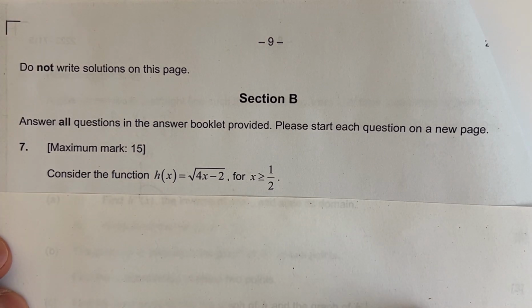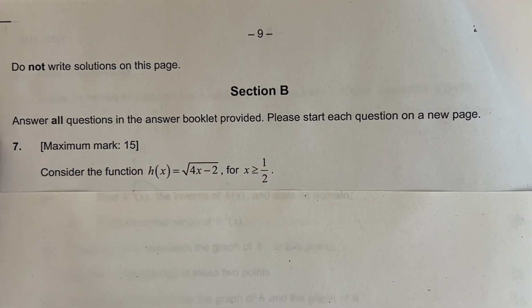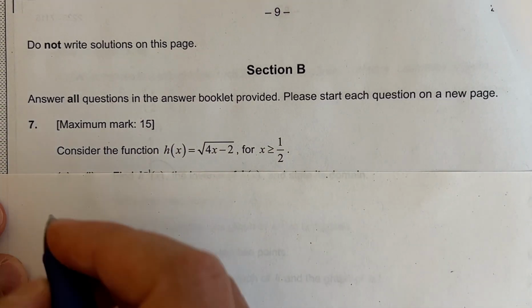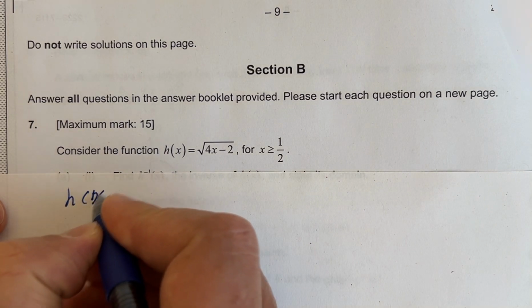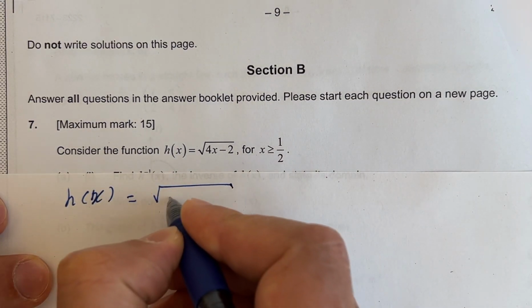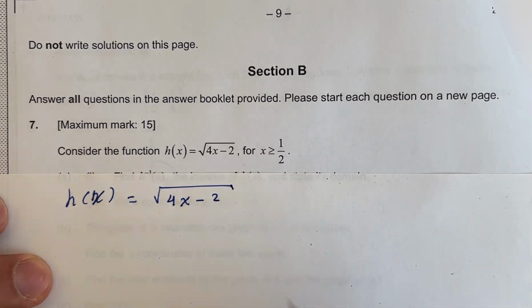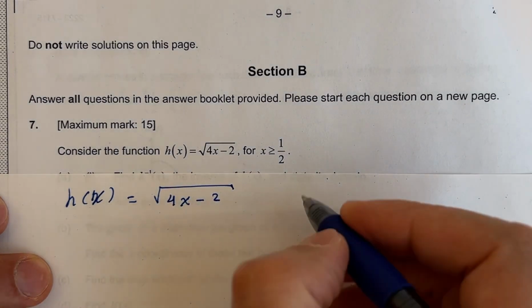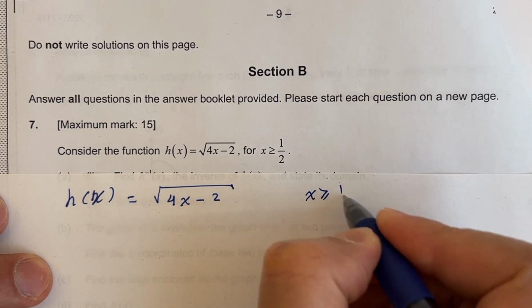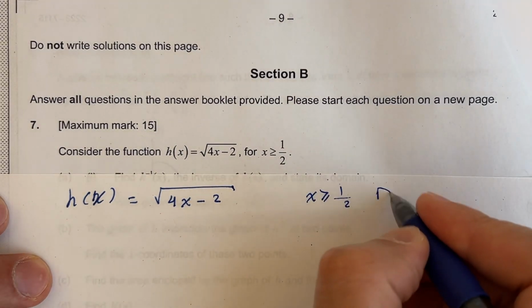So this is Math SL paper 1 when students don't need a calculator, but the same question can come for AI and HL. This question has 15 marks. It's a good question. I like it actually. So it's more about functions. Here they started it with a radical function. Here they gave you the domain x greater or equal to 1/2. So this is the domain.